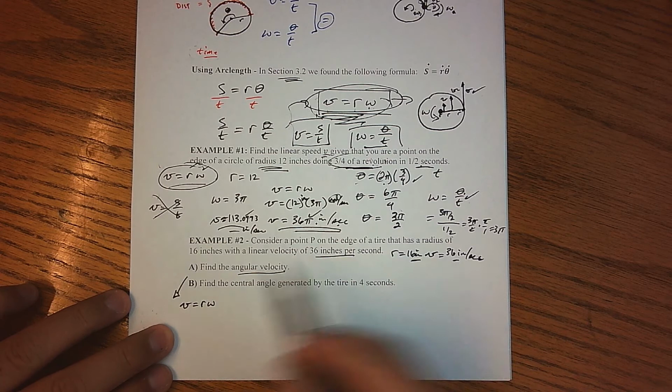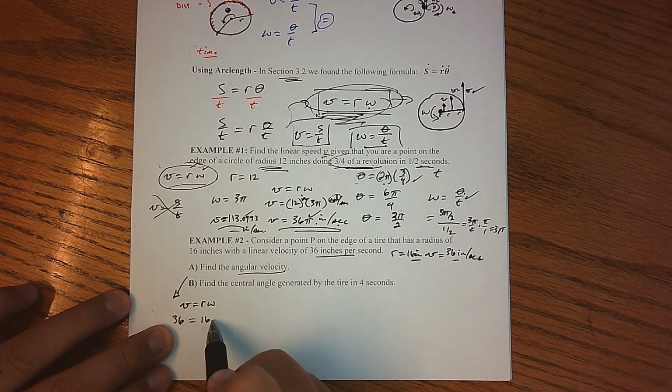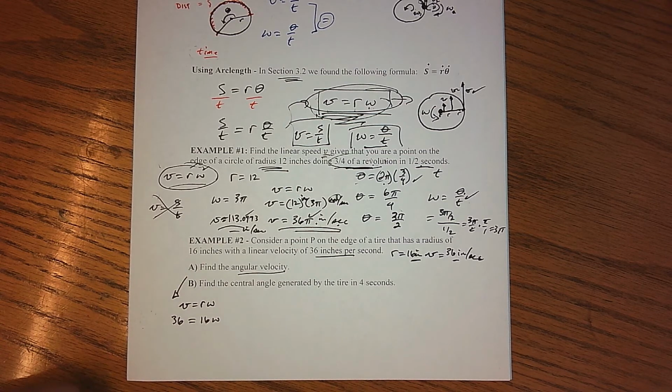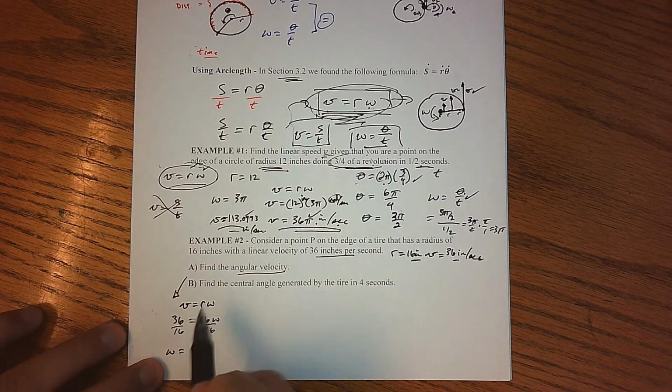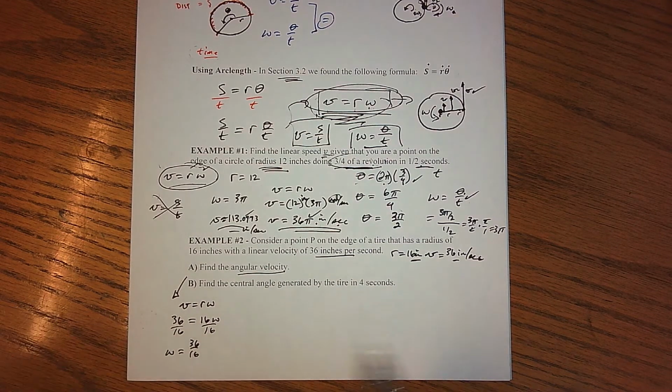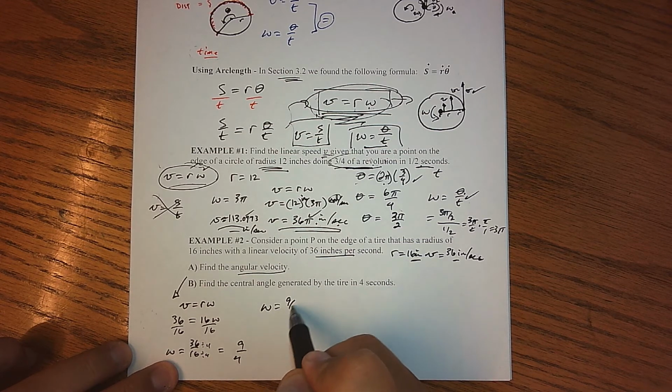We're given v, it's 36. We're given the radius, it's 16. And so we can basically solve for our omega. Doing a quick division on both sides, we get omega equals 36 over 16. I think you can divide both by 4, and we get 9 over 4. So omega is 9 over 4.